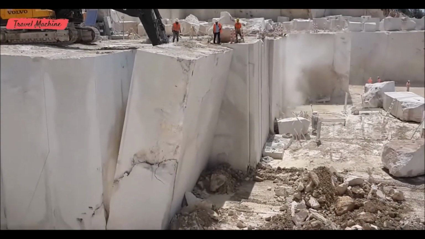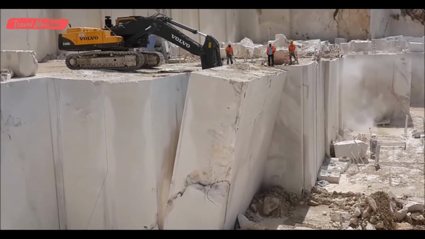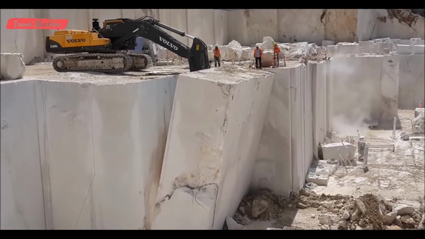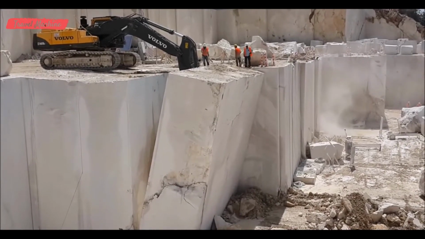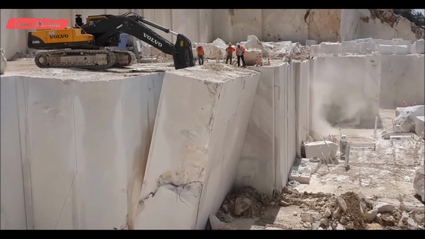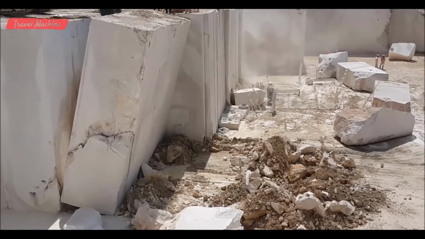In multi-wire marble cutting, blocks are introduced into the machine by means of a platform that simplifies their movement. The machine comprises diamond wires that can cut the block in a vertical direction.